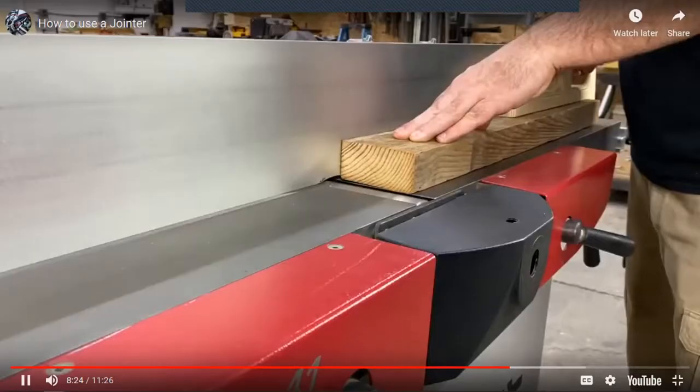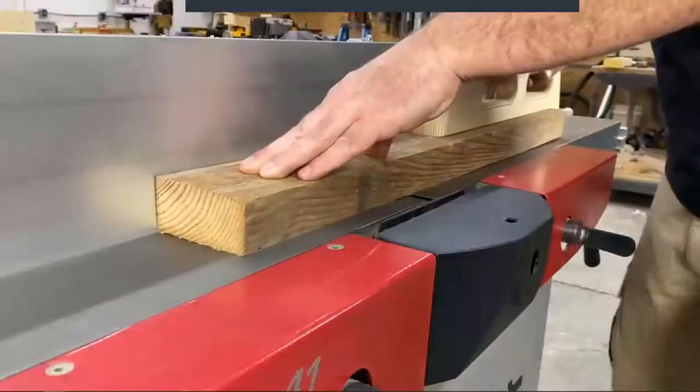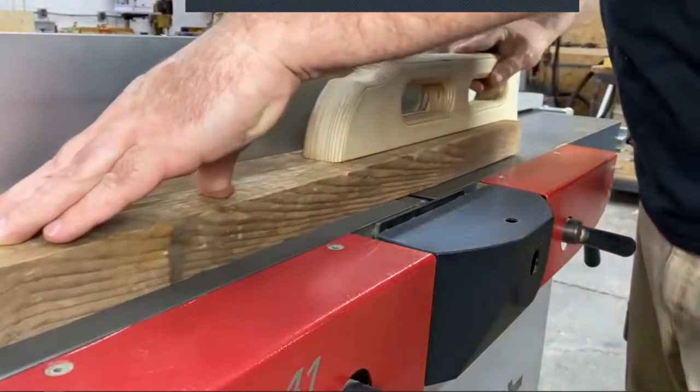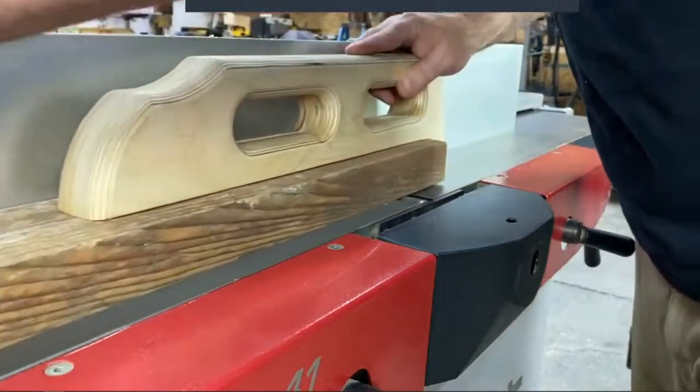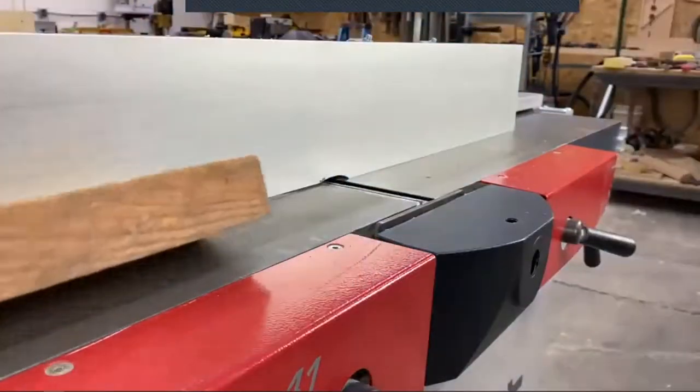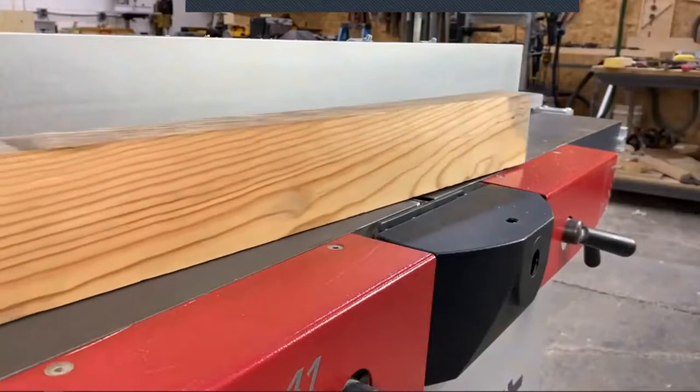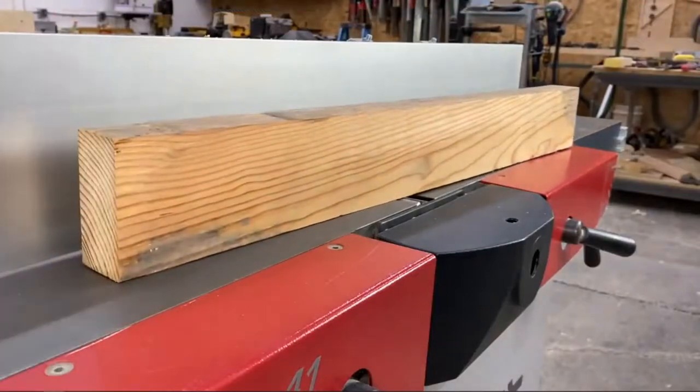And run it through the jointer. To ensure the material doesn't move, keep your push stick and hand in a fixed position through the whole pass. Taking a deeper cut on the first pass will help establish a reference surface quickly.